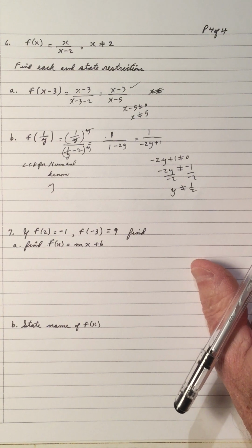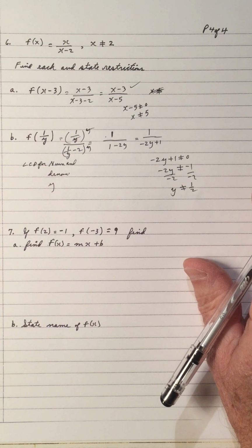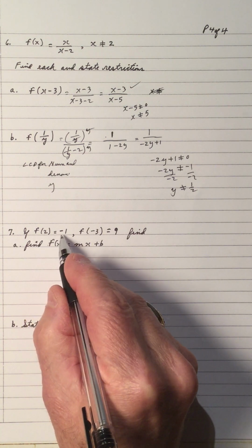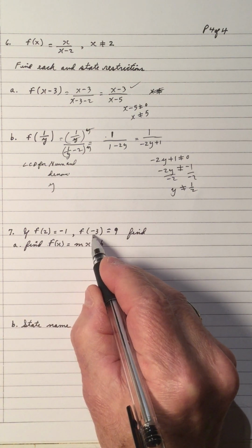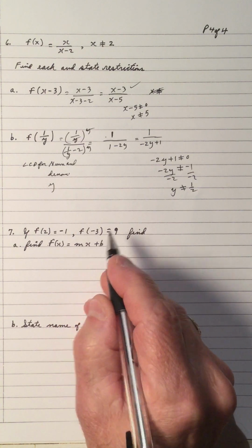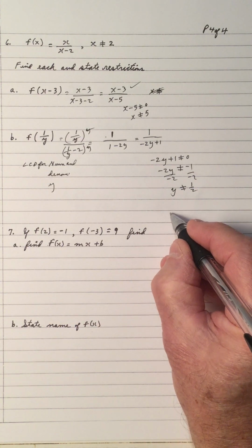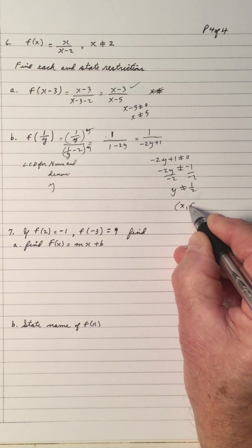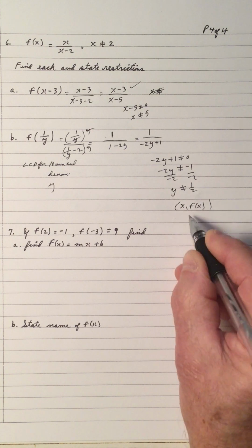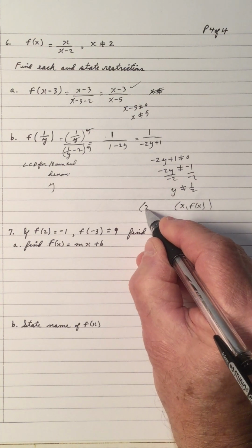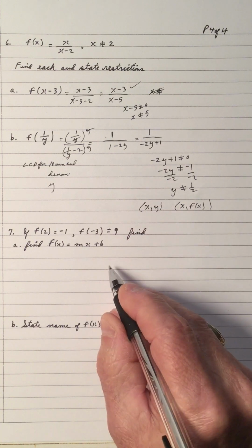Okay, just another little tiny review, and we'll finish the function notation. If f of 2 is negative 1, and f of negative 3 equals 9, find f of x equals mx plus b. Well, just a little review: in x comma f of x, we have an x and an f of x. That's the same as having an x and a y.